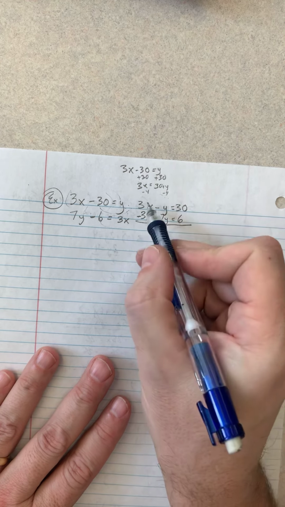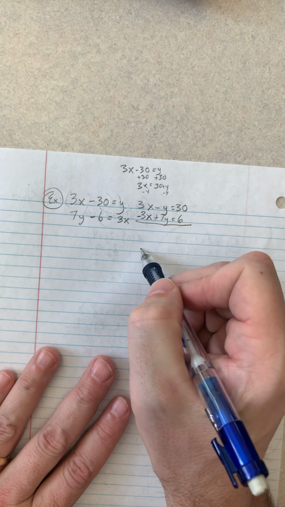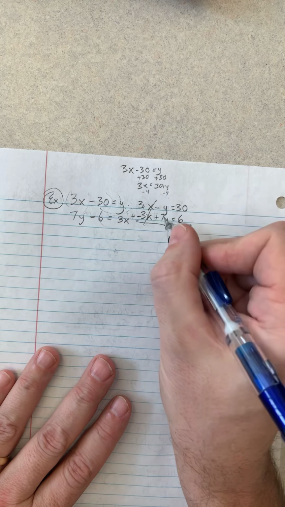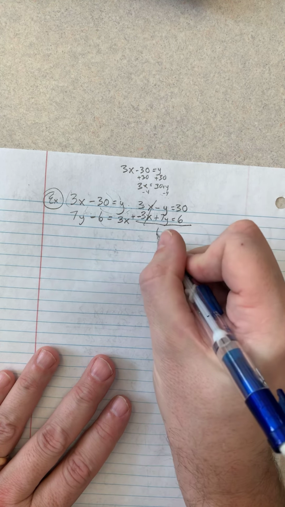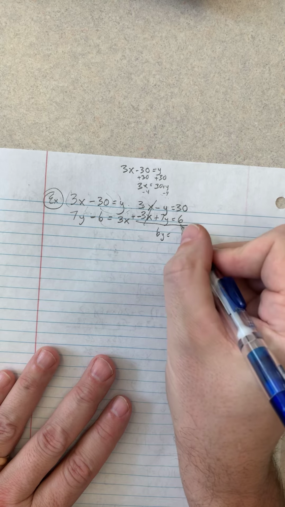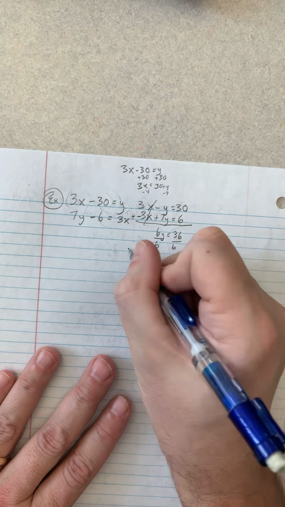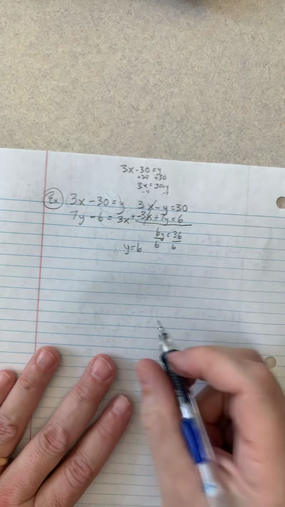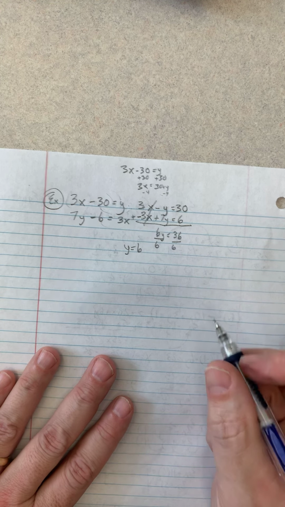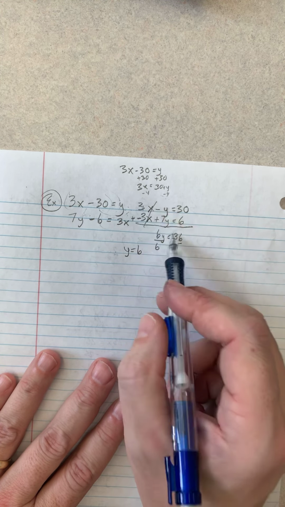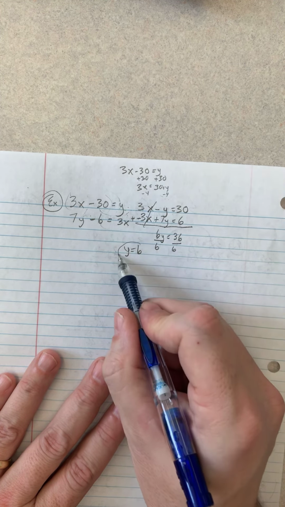Add these down. Coefficients that are the same with opposite signs, add them up, x will eliminate. Negative y plus 7y, 6y; 30 plus 6, 36. Divide by 6. y is equal to 6. I think it's way easier doing it this way. A little bit of rearranging allowed me to eliminate.